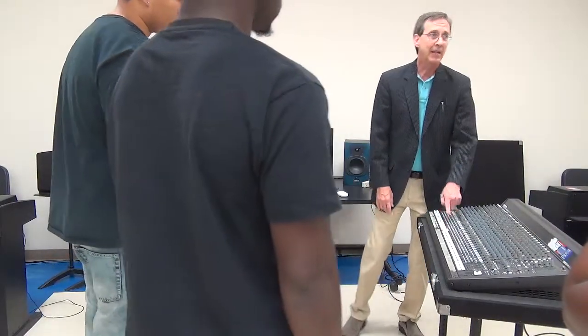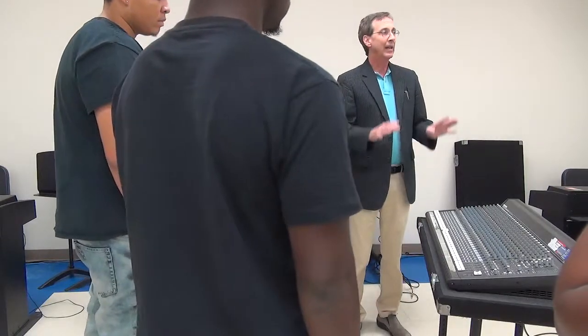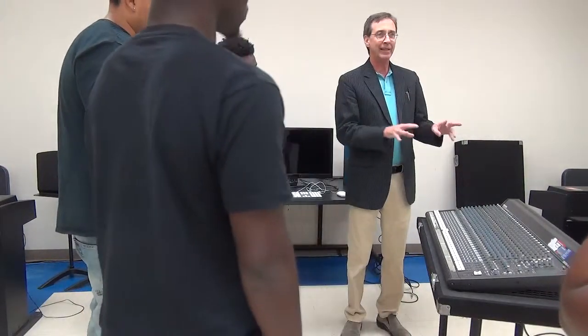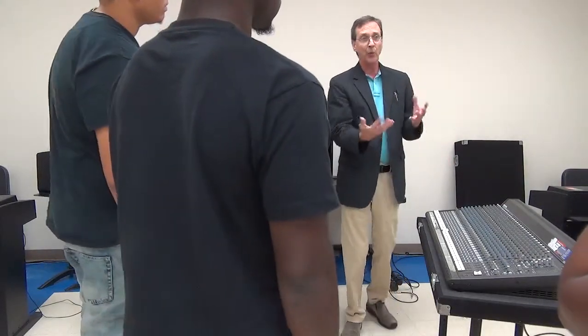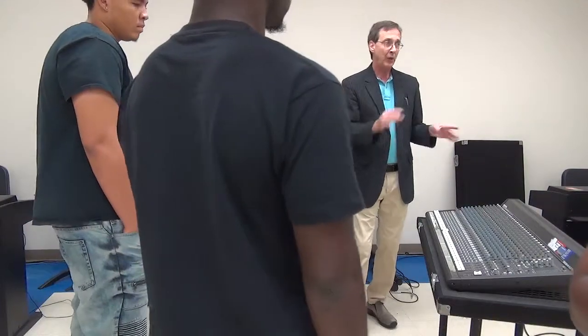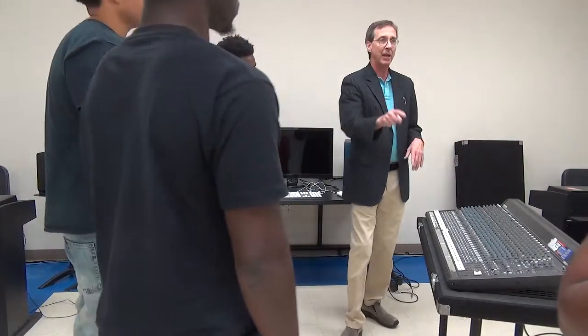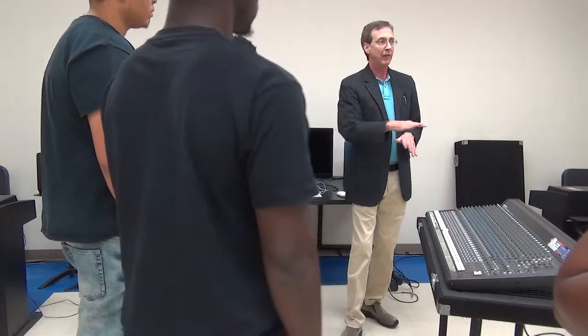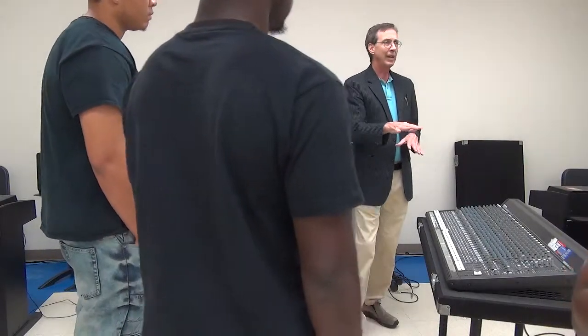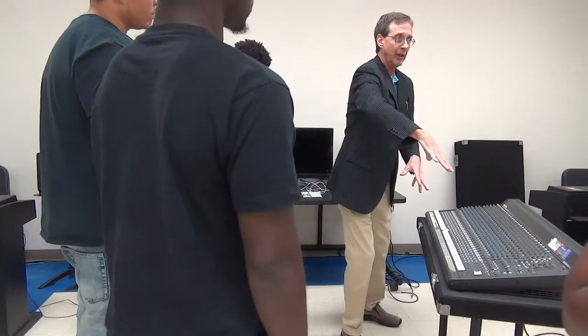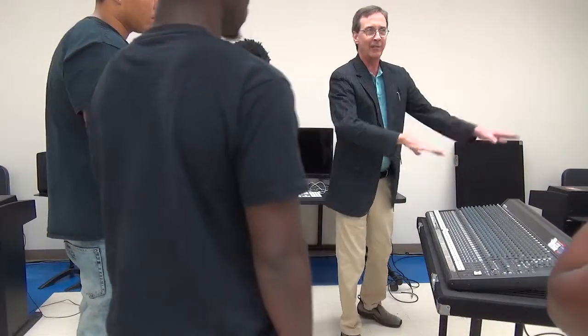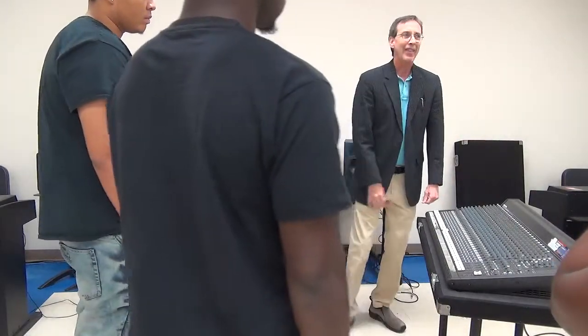Okay, so that the next engineer that comes in always is looking at the same board and always sets it up to his or her liking. Now, new digital boards, which are really cool, you can save your settings and just bop through your various scenes, I think they would call it, and it just goes, and all the faders move.